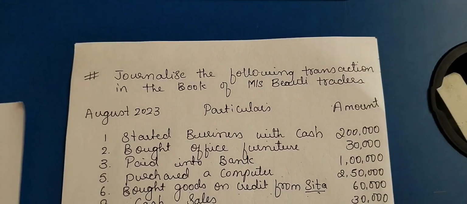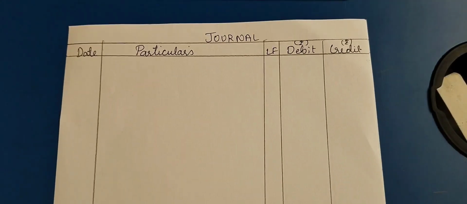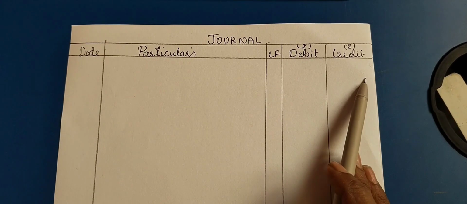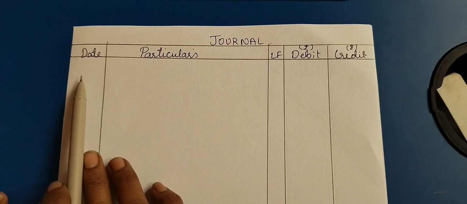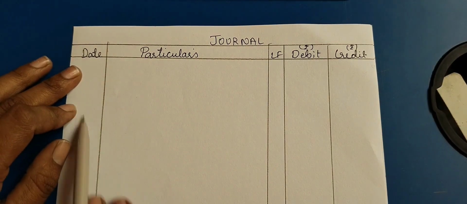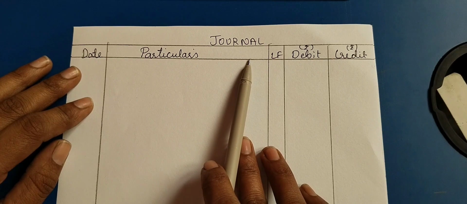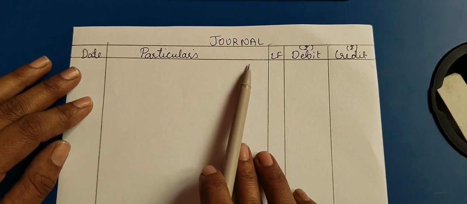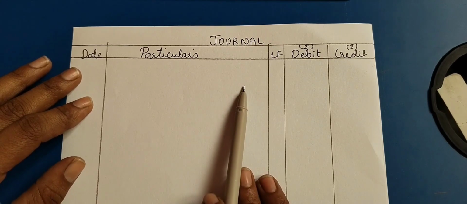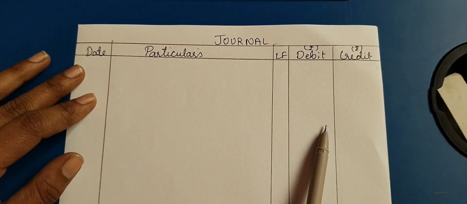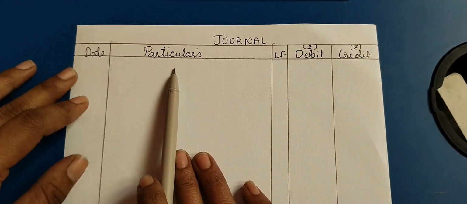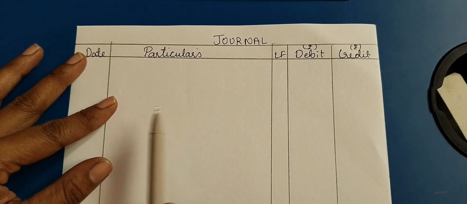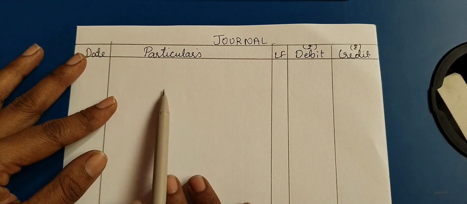So this is the format of the journal. Date, particulars, ledger folio, debit amount column, credit amount column. Here you can see the date; you are recording all the dates because the journal is recorded in chronological order. This is called the primary book of account and original entries. So that's why it can be used as evidence in court. Particulars: you are recording which account you are debiting and which account you are crediting, the details of debit and credit. And narration is the explanation for the entry.